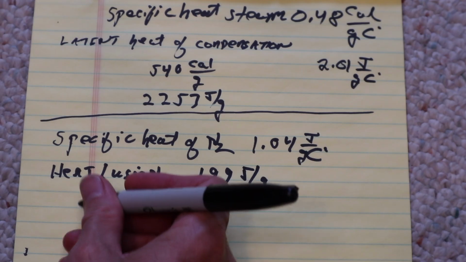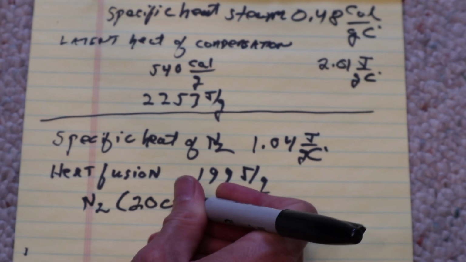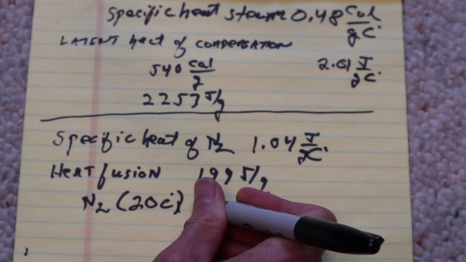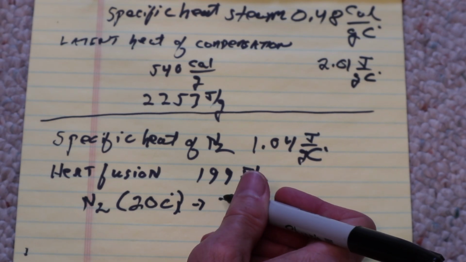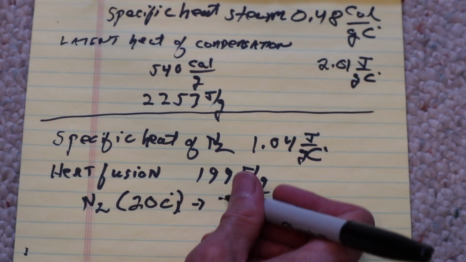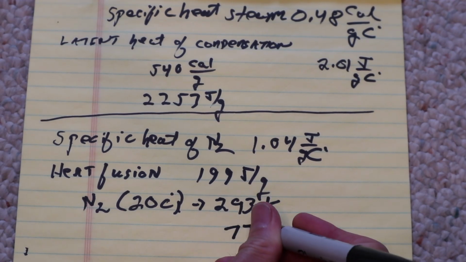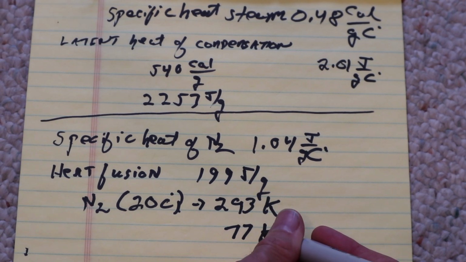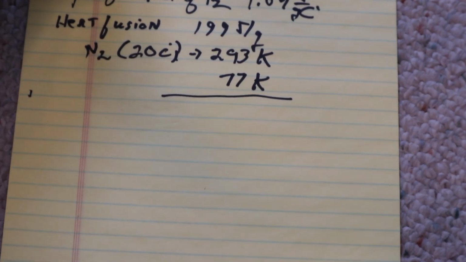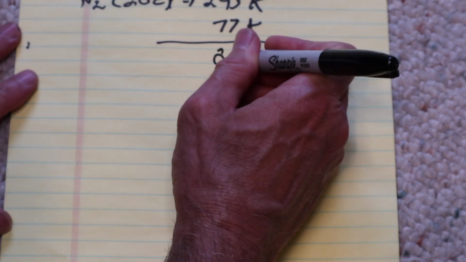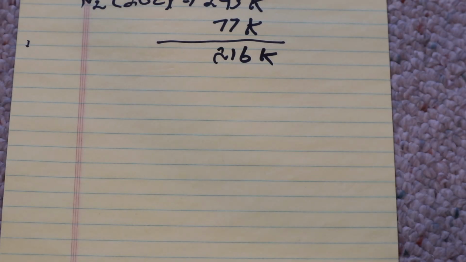Now we want to cool nitrogen that's at room temperature, we'll say 20 degrees centigrade, down to 77 Kelvin. So 20 centigrade is 293 Kelvin. We want to go to 77 Kelvin, which is a difference of 216 Kelvin. That's our temperature difference. So let's go through the calculation.